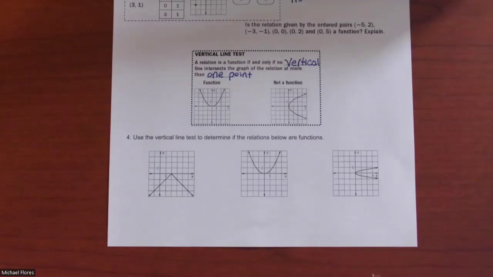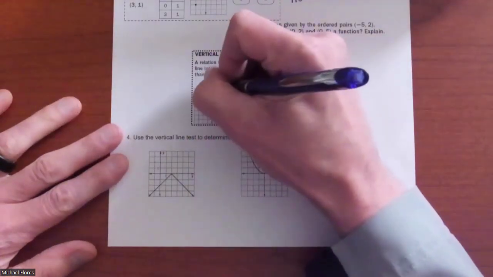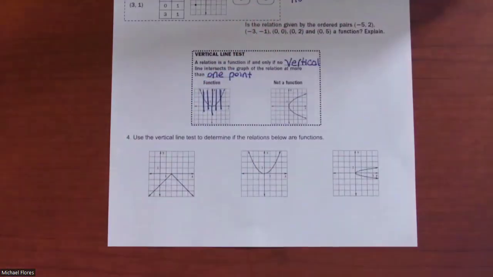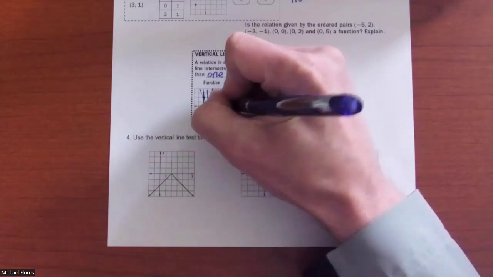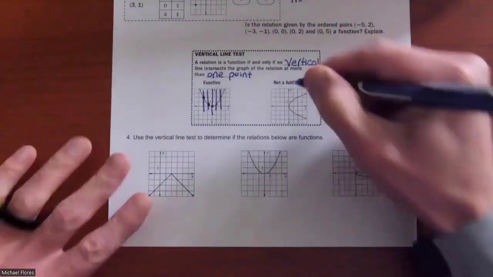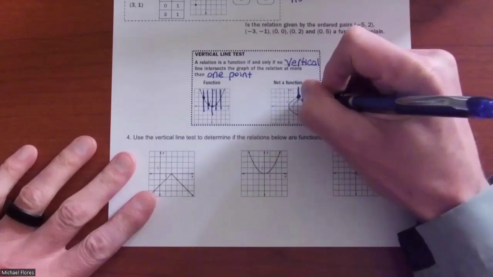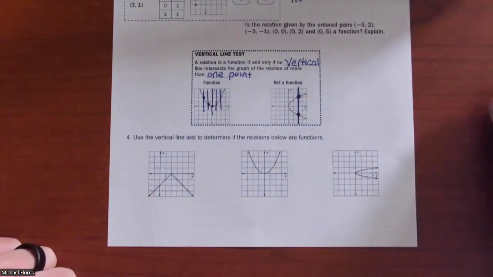Vertical line test. A relation is a function if and only if no vertical line intersects the graph of the relation at more than 1 point. This function, if we were to conduct a vertical line test, just drawing vertical lines, see how many times does it cross our graph? Well, here it crossed once, here it crossed once, there once, that one's fine, that's a function. This one would not be a function. It doesn't pass the vertical line test because it crosses our graph once, twice, not a function.